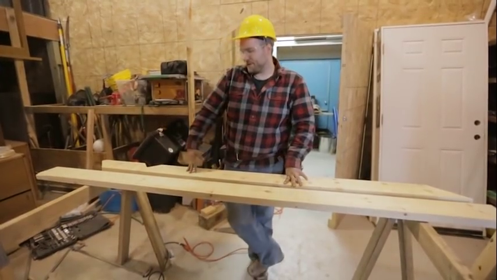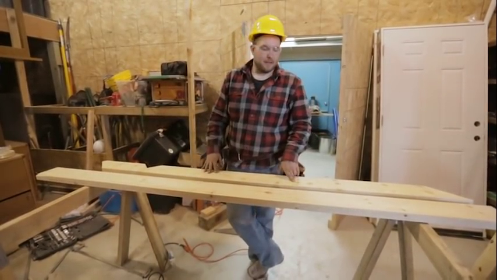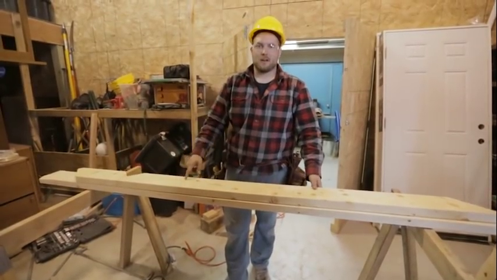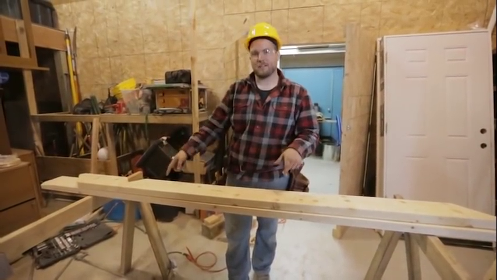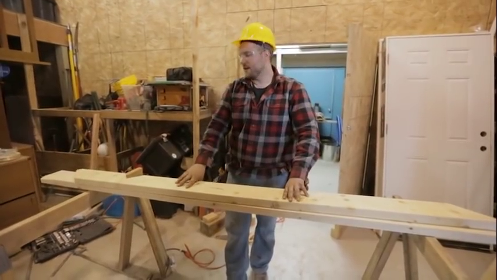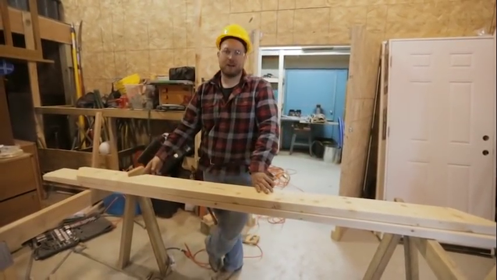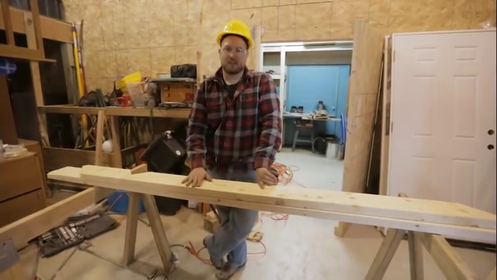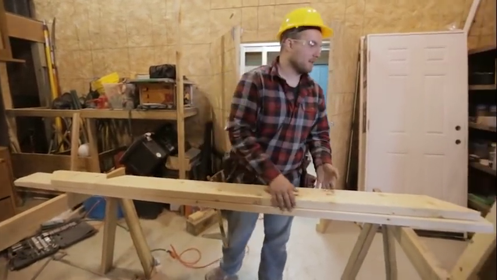What's gonna happen if you don't do that? If you basically use your first one, mark out the next one, put this one in a pile, cut this one, and keep changing your template, you're actually gonna keep growing a little bit and your rafters are gonna change size. So it's always good to use your same template throughout the whole process.